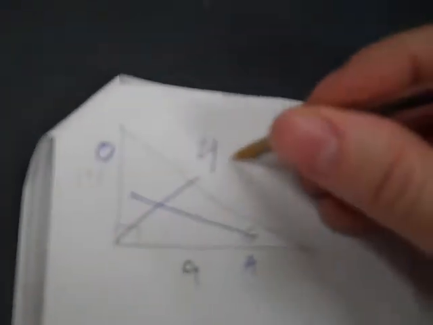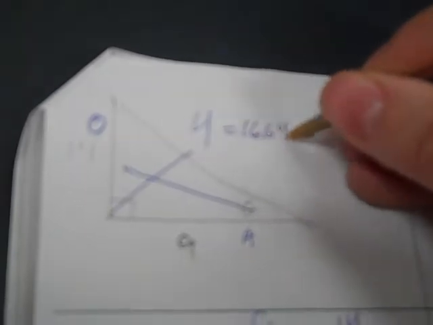You take 81 plus 196, and that's 277. Now we need to find the square root of 277 to find how long the side actually is, and that's 16.64. Okay, so my H is 16.64. Got it.